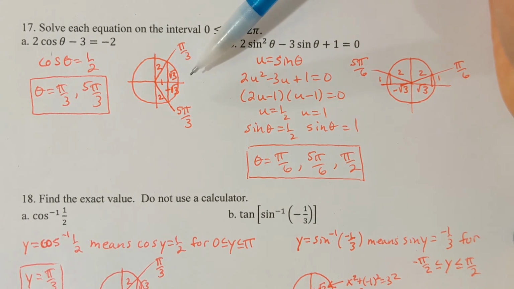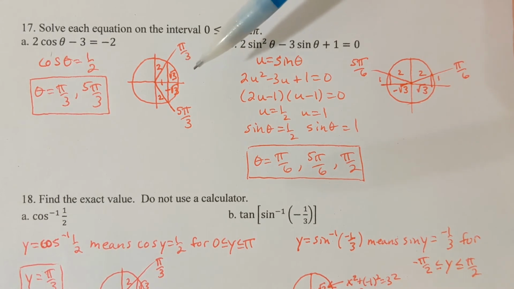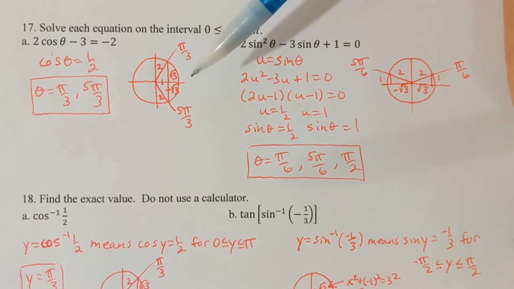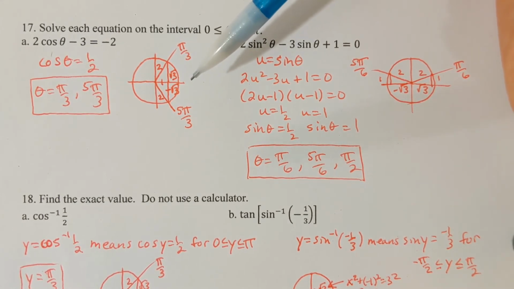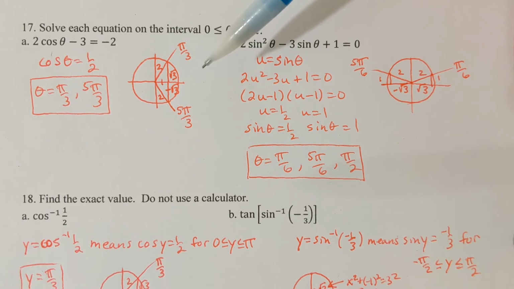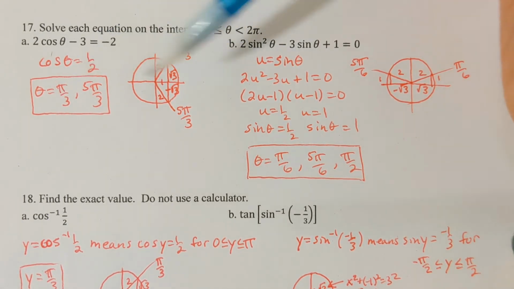Give the answer in radian measure. I've already mentioned that, more times than not in calculus with the trig stuff, you're going to be doing things in radian measure. So keep that in mind when you're going through this stuff. So pi over 3 would be one answer.